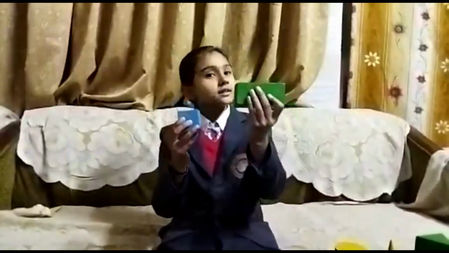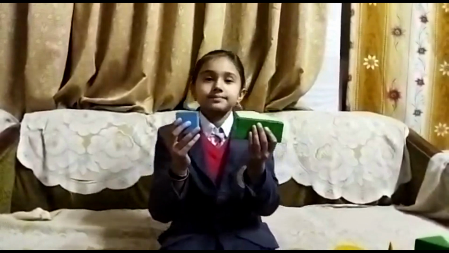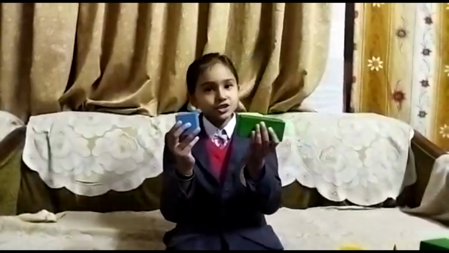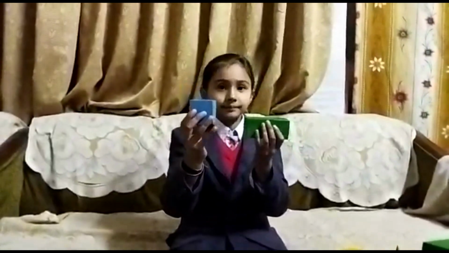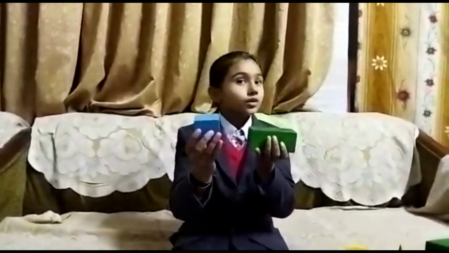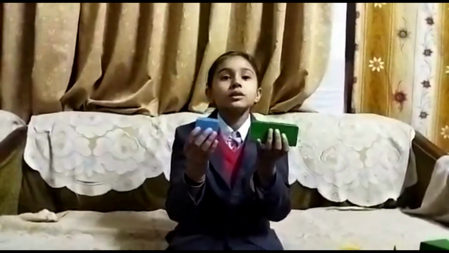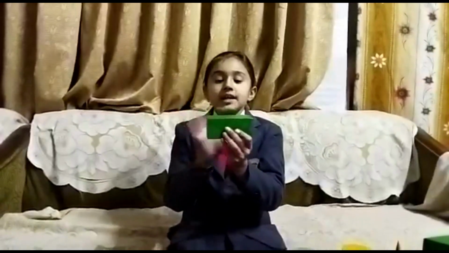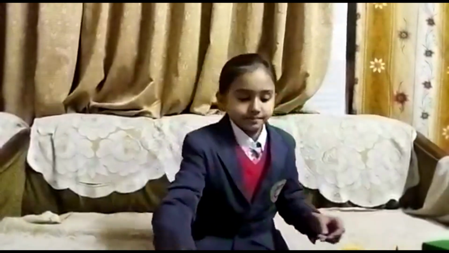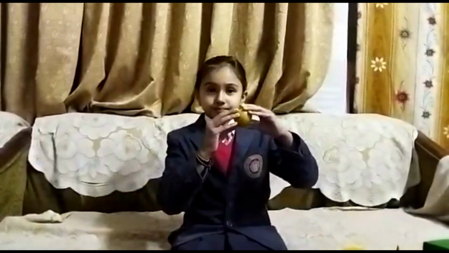This is a cube and this is a cuboid. It has 6 faces, 8 vertices and 12 edges. In cube, all sides are equal. And in cuboid, there is length, breadth, height. Sphere. It has no edges, no vertices.